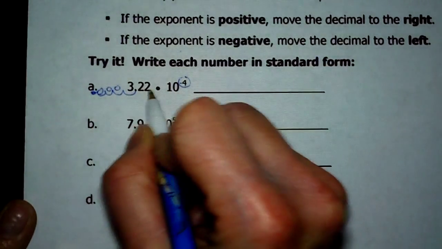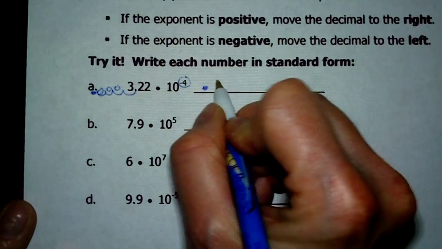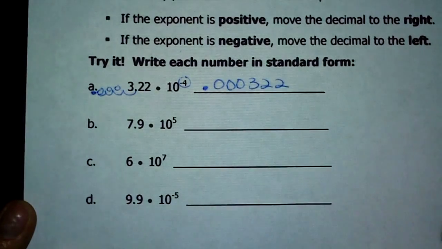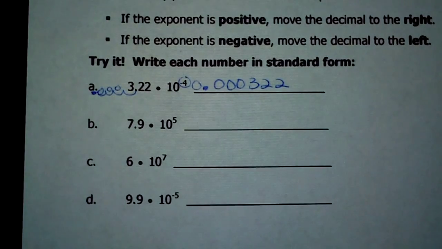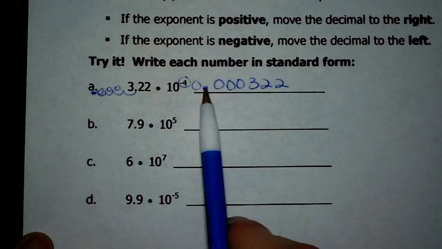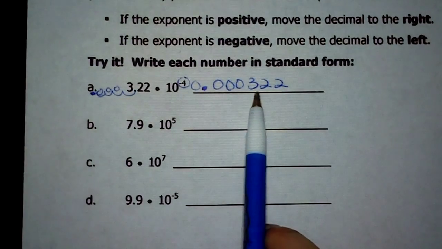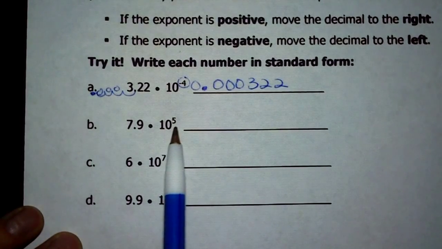So 3.22 times 10 to the negative 4th is equivalent to 0.000322. Feel free to put the 0 in front of it as well. I'm not a stickler about that. Either way is fine. And if you wanted to check to see if this works, move it back 1, 2, 3, 4, and you should end up with the original number. And yes, it works.